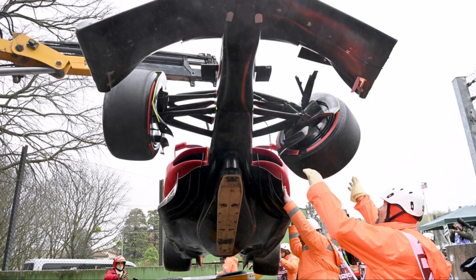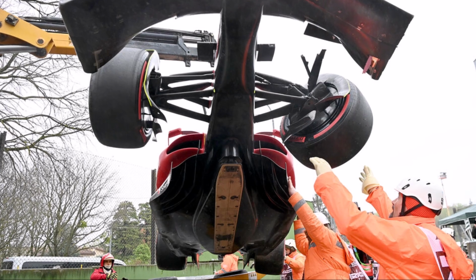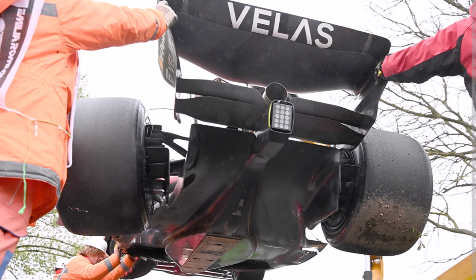Let's have a closer look at floor expansion today. Why do I want expansion? Which kind of expansions are there? And how do they get affected while the car is driving?